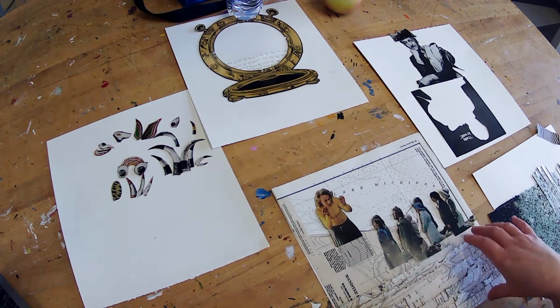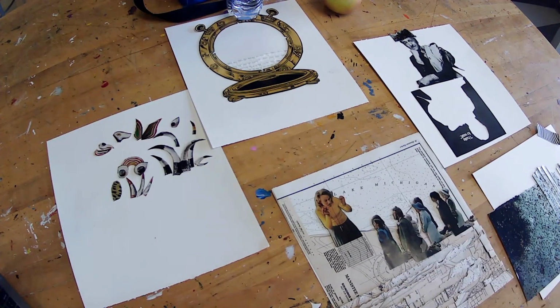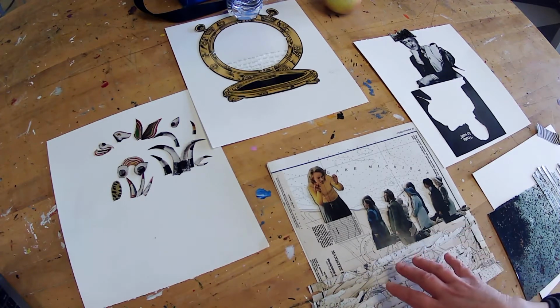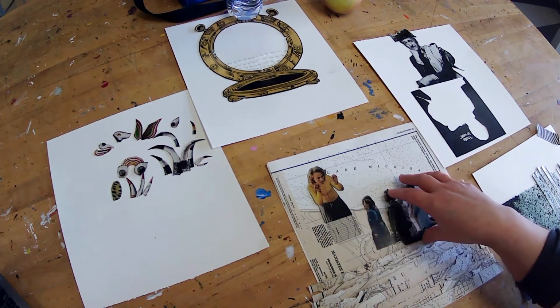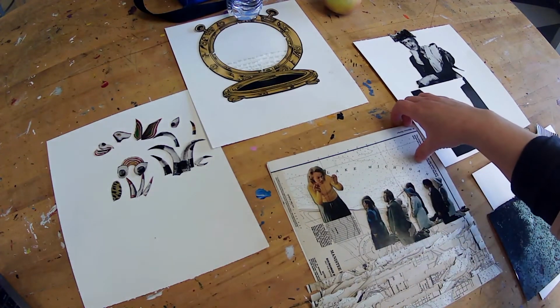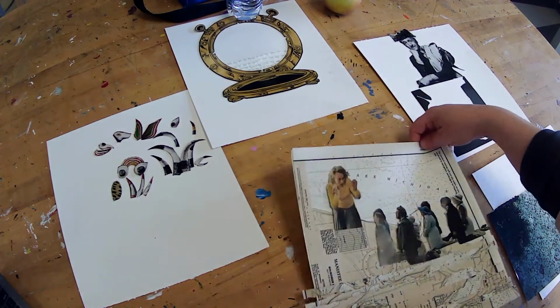I really enjoy that texture. I like how the light hits it. I like how it kind of adds to the foreground. We've got the foreground. These guys are kind of in the middle ground. And then we've got our background. That's kind of how I'm looking at this collage on its own.